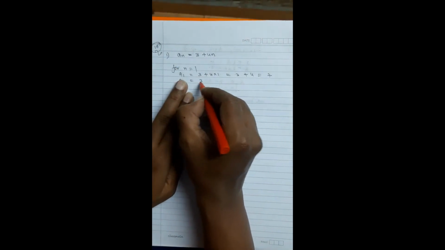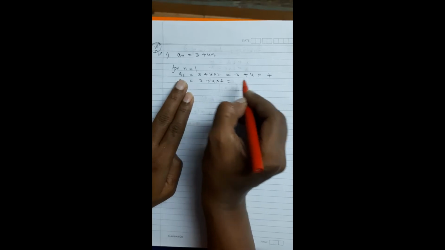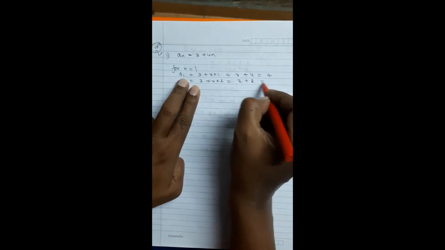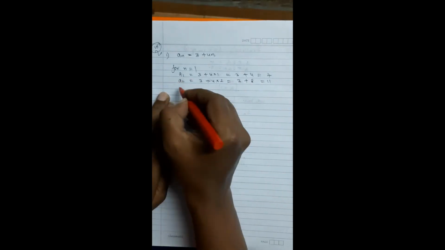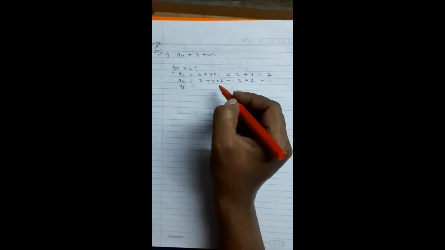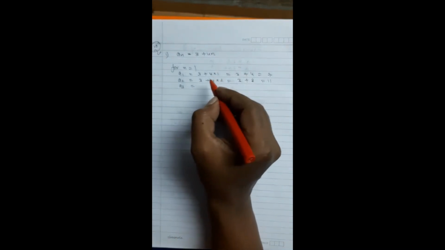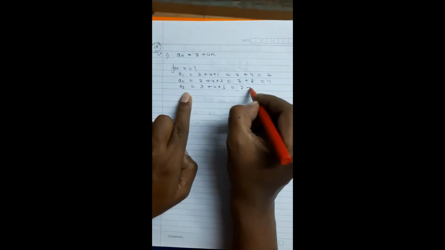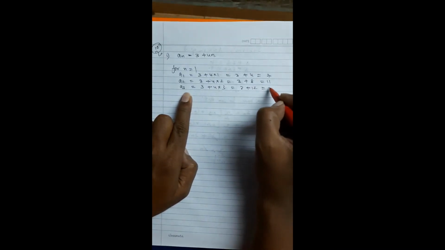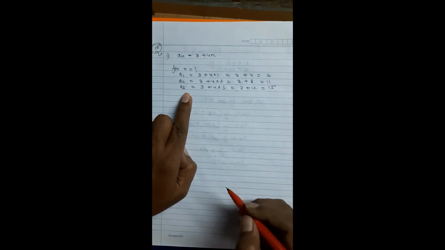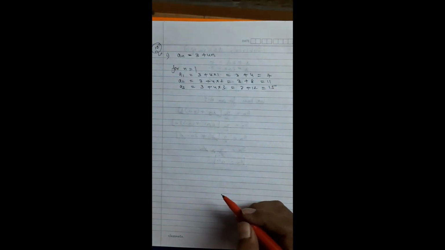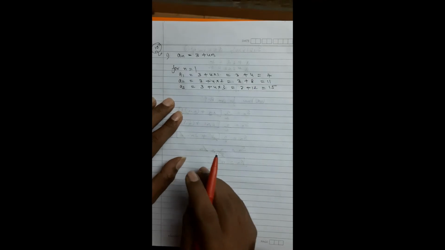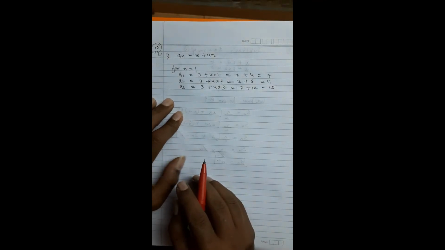So this will be A2. For A2 we will take 3 plus 4 into 2. That will be 3 plus 8, that is 11. Again A3 is equal to 3 plus 4 into 3. That will be 3 plus 12, that is equal to 15. Okay. A1, A2, A3. A3 was also not required.